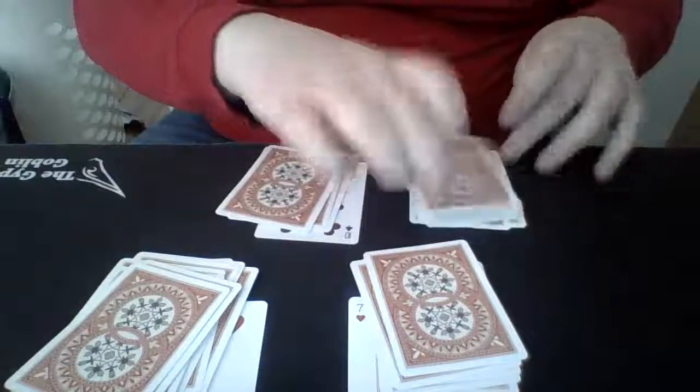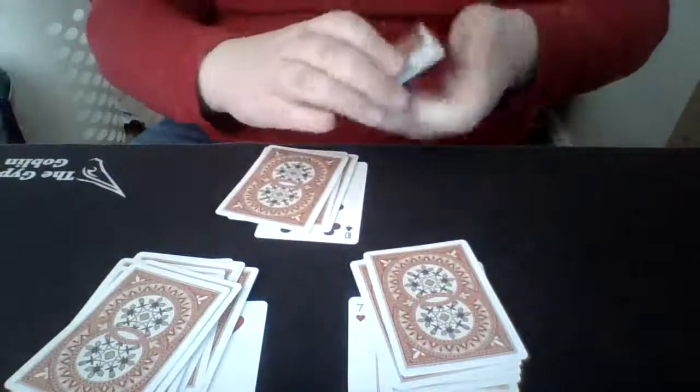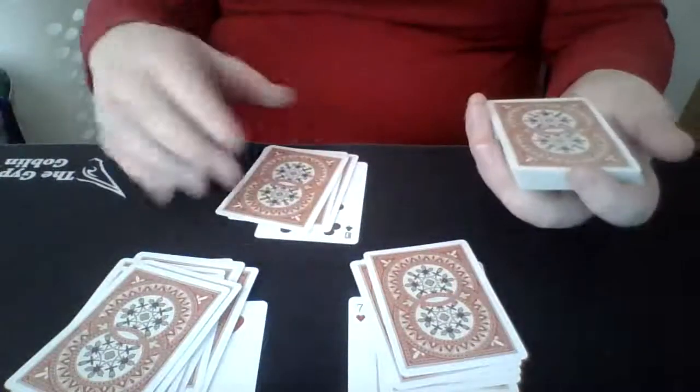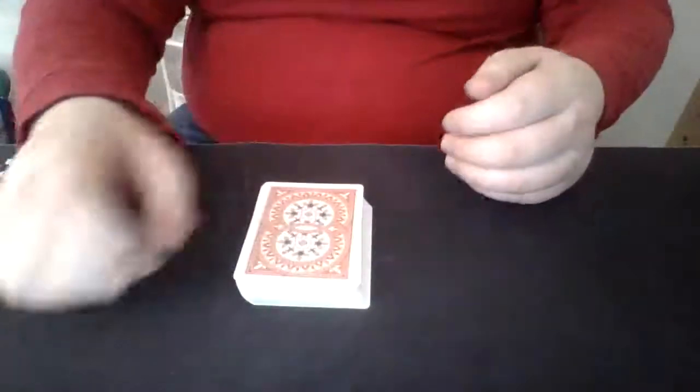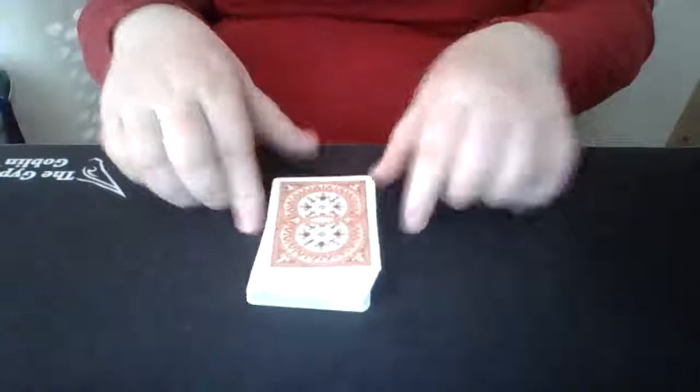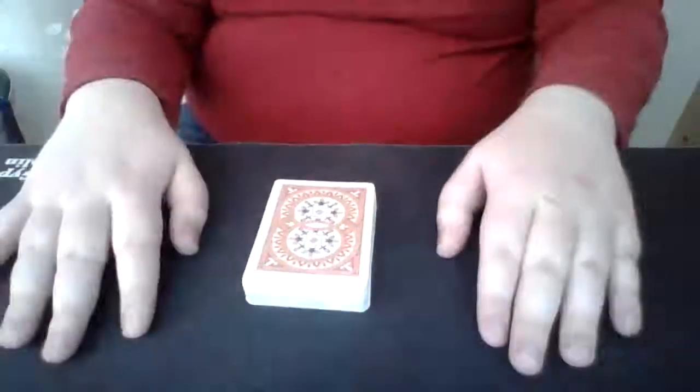Heck, if you want to, control their selection to the 9th position up from the bottom, then do it that way. That's a really good way you can do it. But that is the revised tutorial. I hope you enjoyed that. Once again, credit goes to Shawn McDowell for figuring this one out. So thank you, Shawn.